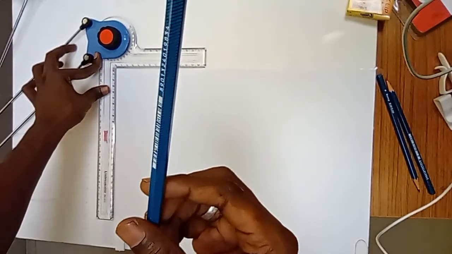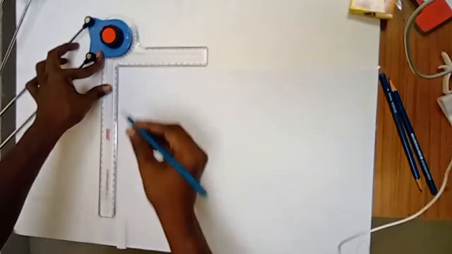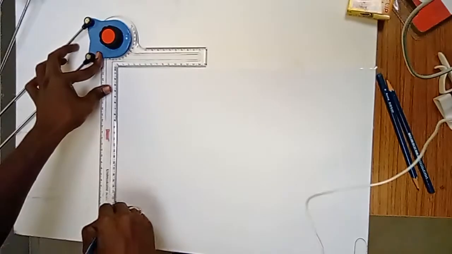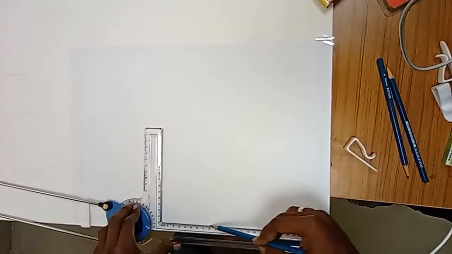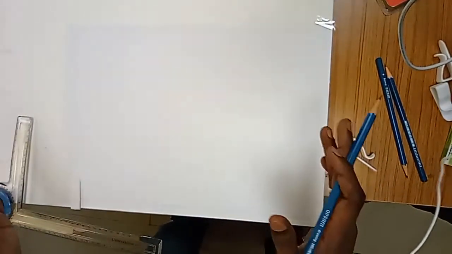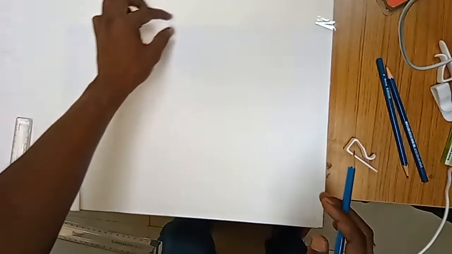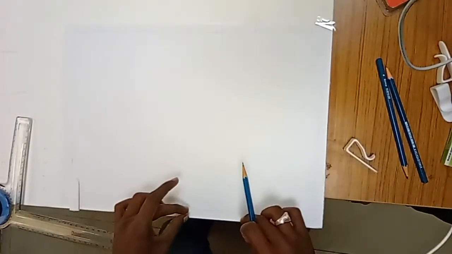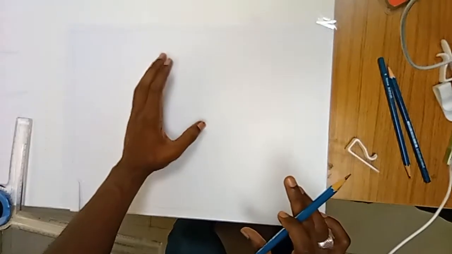So hope we are aware of the previous sessions and lectures. We are supposed to use an HB pencil for borders. So with this we are completing our border. In A3 and A4 your border is going to be the same. That is, left side 15 mm, top 10 mm, right side 10 mm and bottom 10 mm. This is the border you will have in A3 as well as A4.